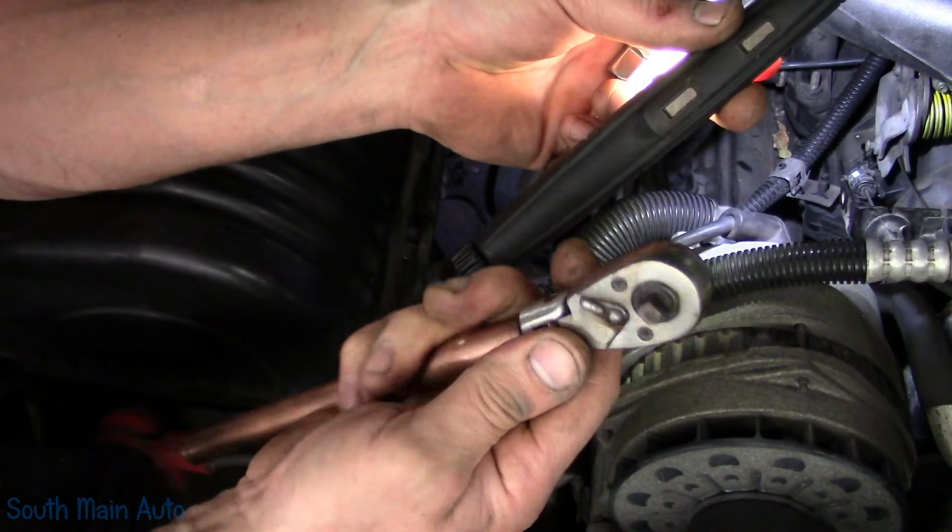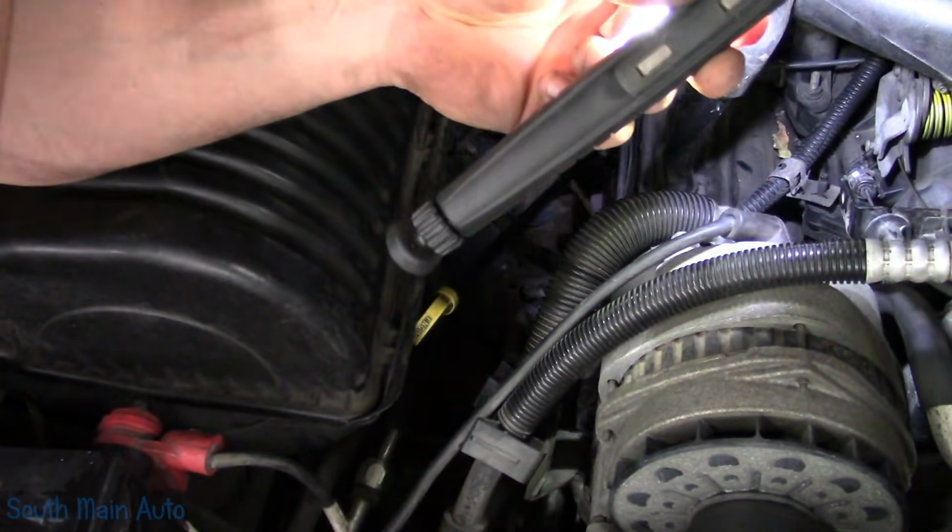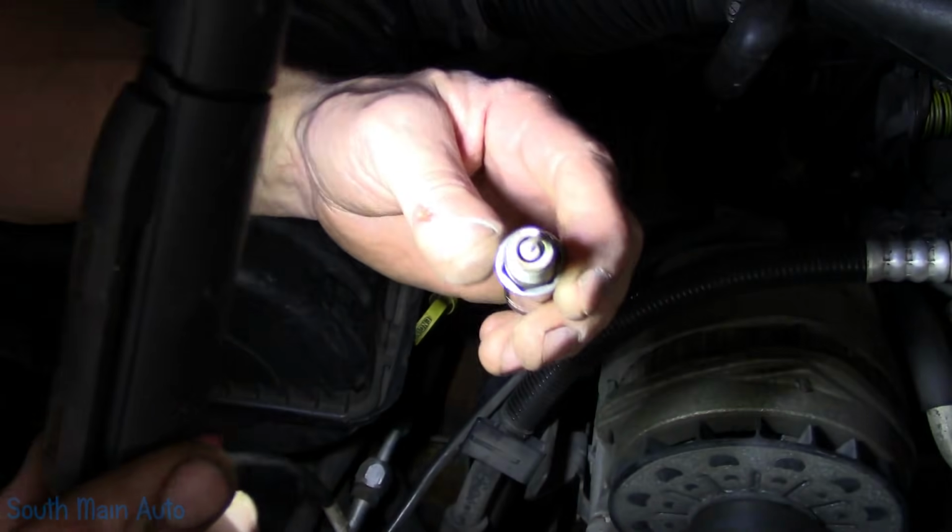Must be this fella's ratchet. I can't imagine a copper pipe helps too much, but put that right back where we found it. We're going to look at the spark plug.